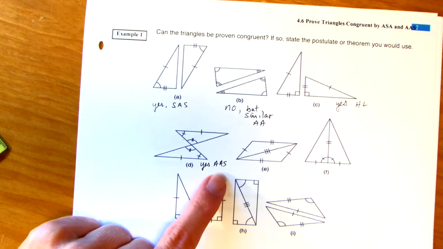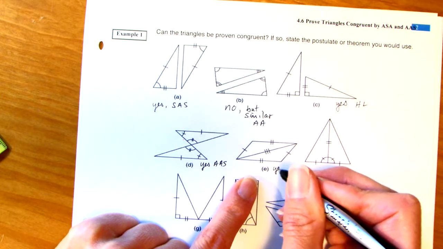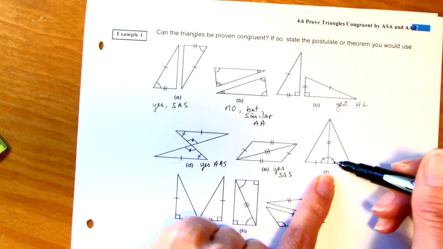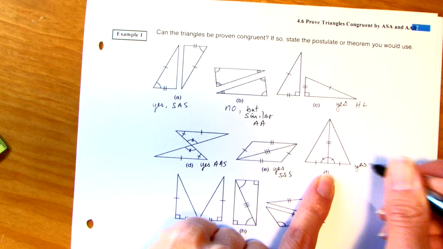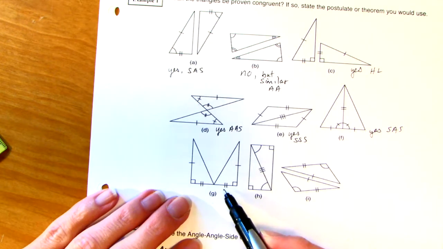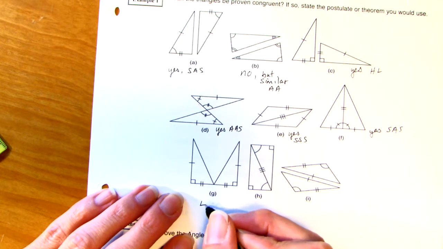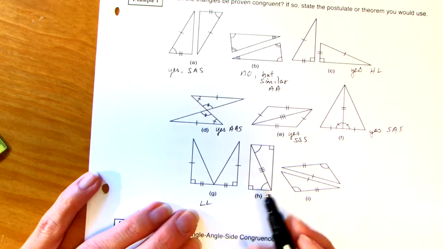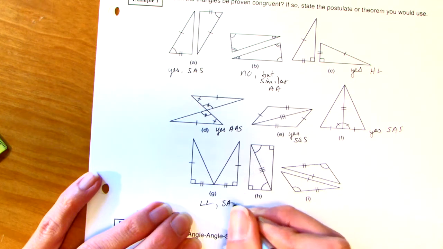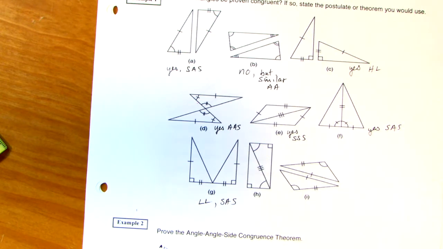You're not used to it yet because I just introduced it today, but how about this one? Side, side, side. Here, side, angle, side. Now, I haven't showed you this one, but this one is true. It's actually leg, leg when you have a right angle, but it's also side, angle, side. So that's why leg, leg is usually not taught, because it does follow through with the side, angle, side.